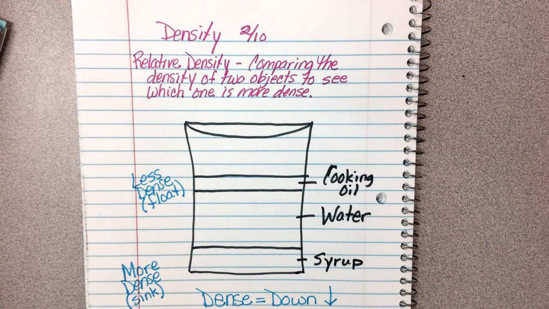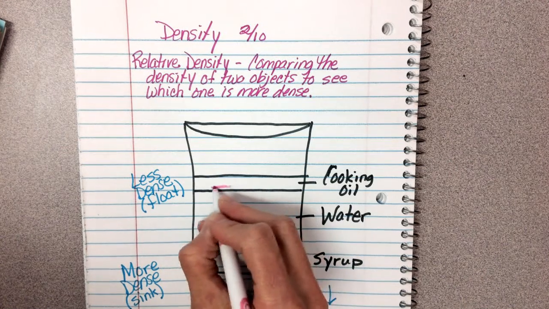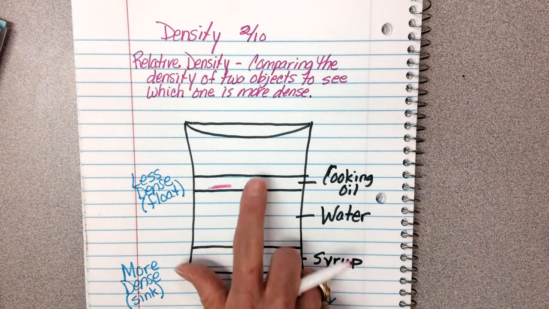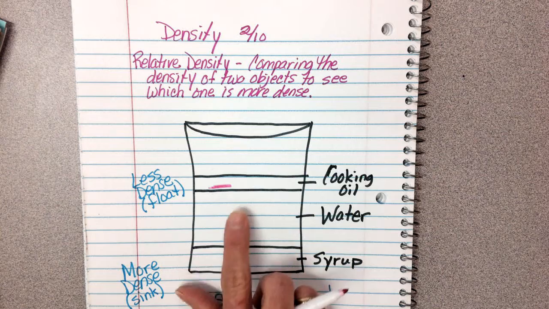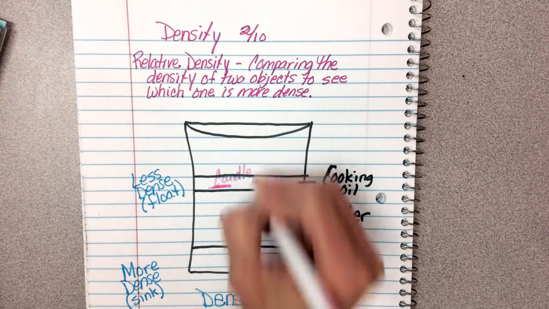Okay, so what we're going to do is go back and look at our notes that we drew the other day and some of those items that we put in our density column. A couple items that we put: we had that candle, and if we remember where that candle fell, it was more dense than cooking oil, but less dense than the water, and that was our candle. So go ahead and add in the candle.